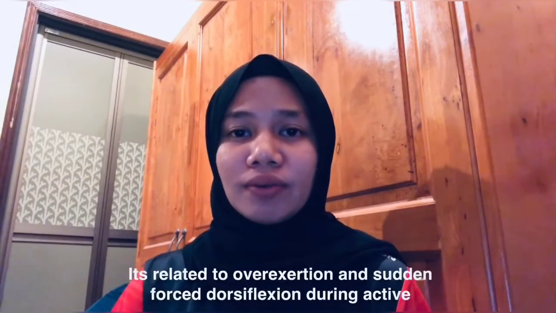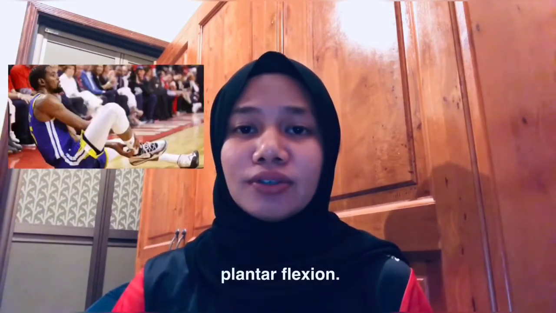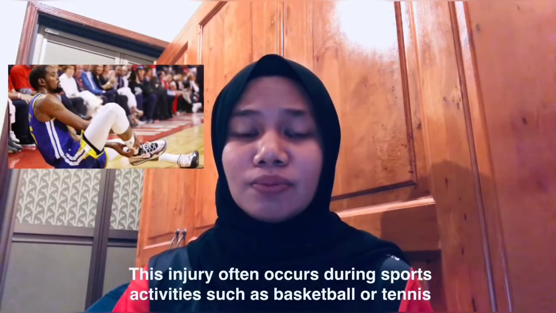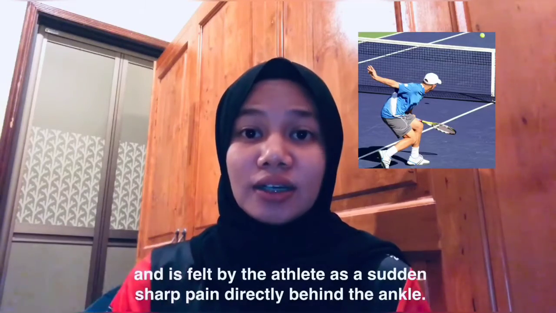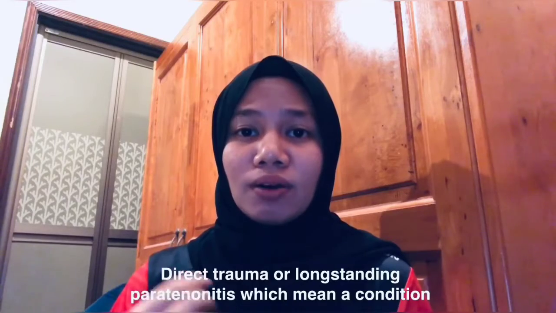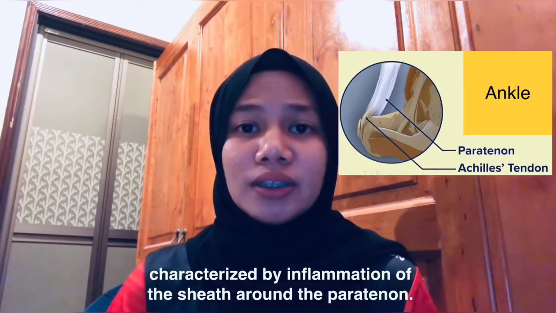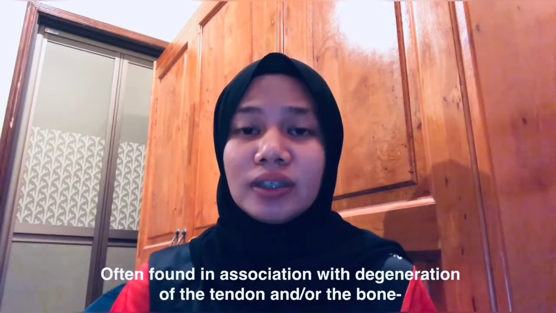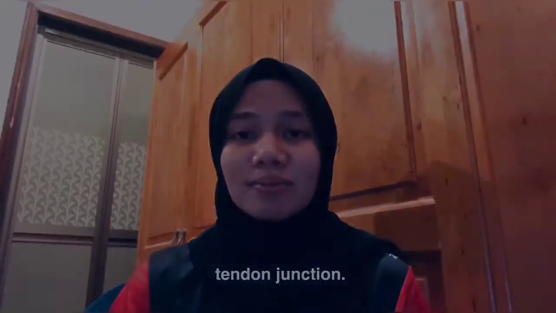First, indirect trauma from physical activities is related to overexertion and sudden forced dorsiflexion during active plantar flexion. This injury often occurs during sport activities such as basketball or tennis and is felt by the athlete as a sudden sharp pain directly behind the ankle. Second, direct trauma or long-standing tendinitis, a condition characterized by inflammation of the tendon, often found in association with degeneration of the tendon and/or the bone-tendon junction.